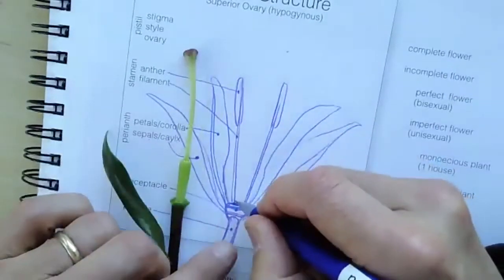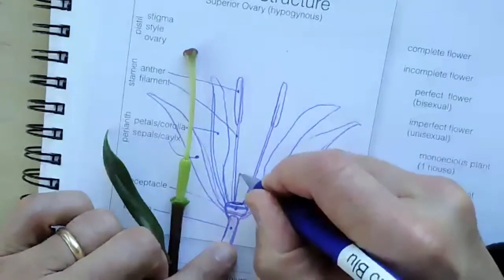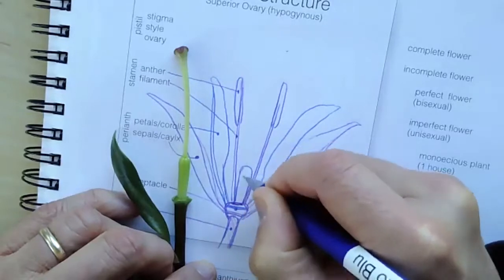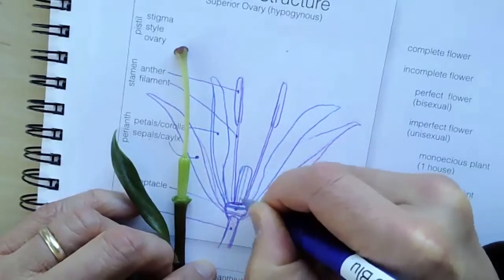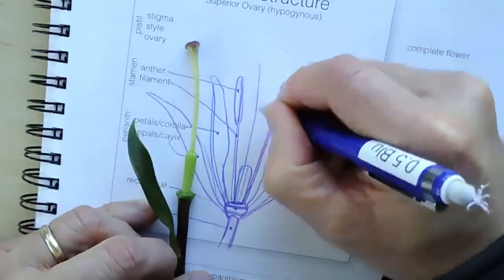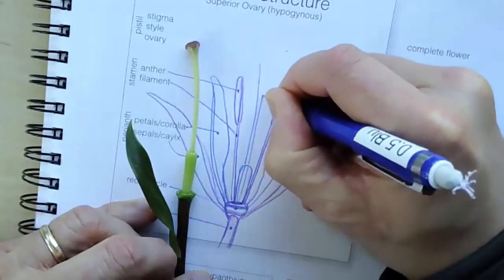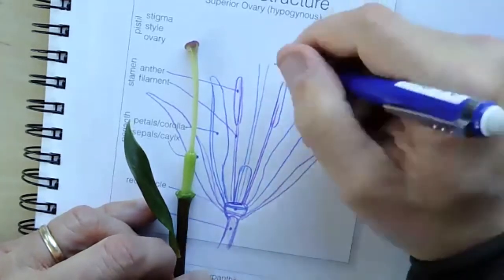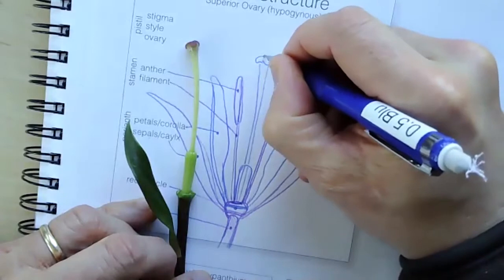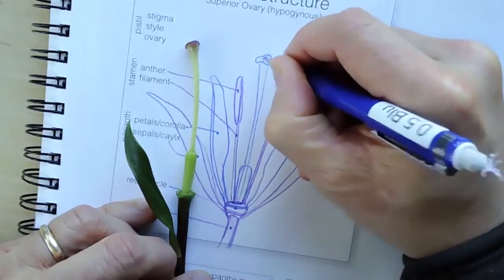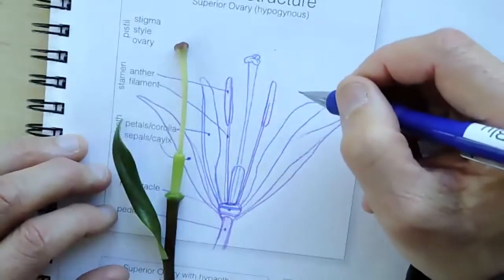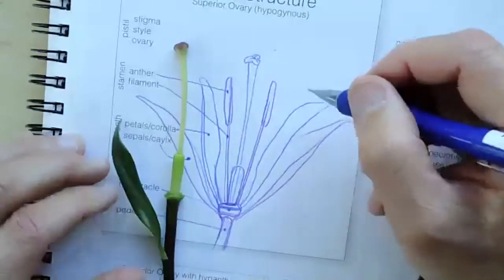And I'm now going to go to blue, and I am going to put in, there's my ovary. There is my style. And out here is going to be my stigma. Isn't that slick? So stigma, style, and ovary.